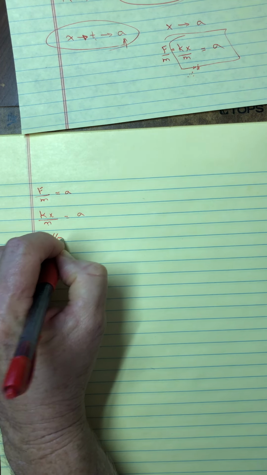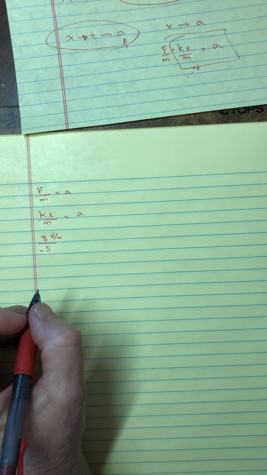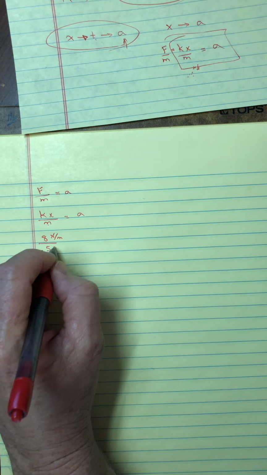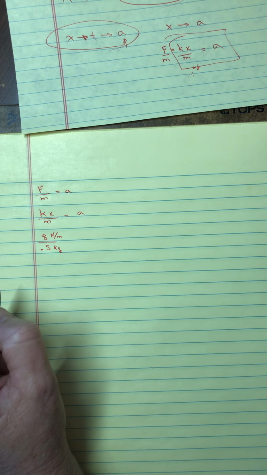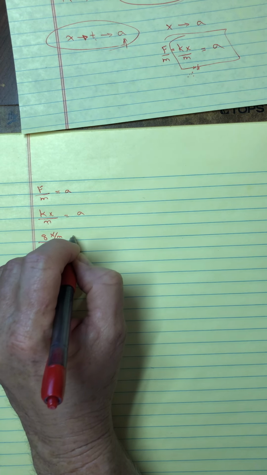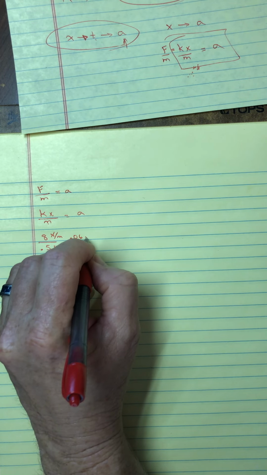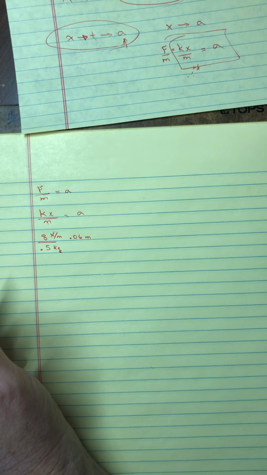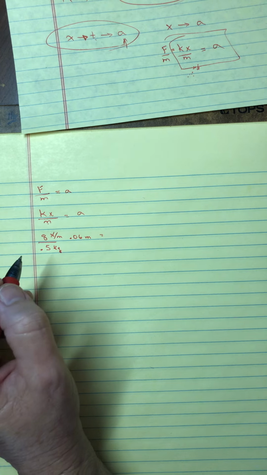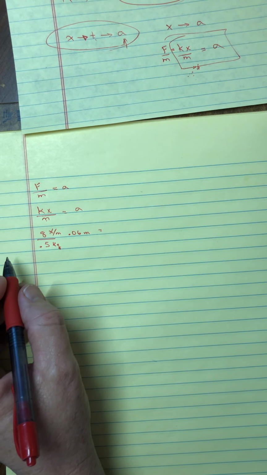This is newtons per meter. And this would be kilograms. And this position then would be 0.06 meters. That's 6 centimeters. Yeah, so maybe this isn't a better approach. I really got to watch my units here.